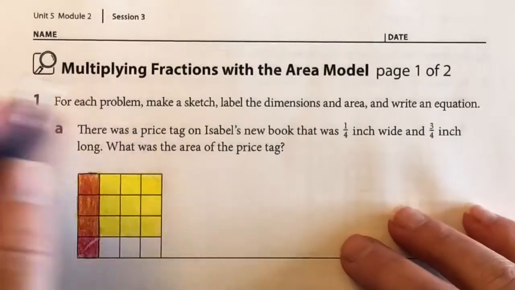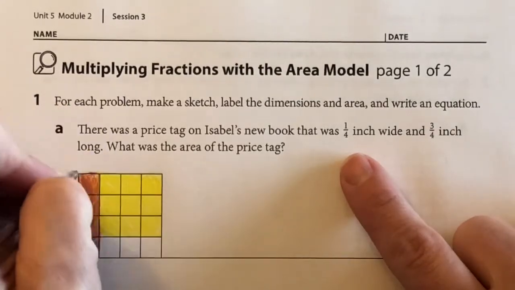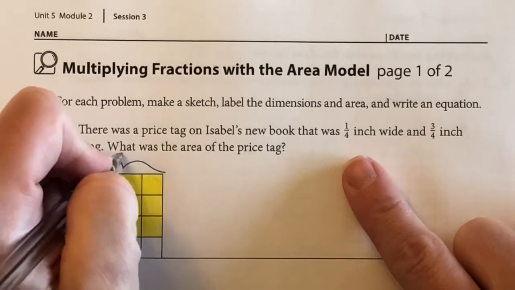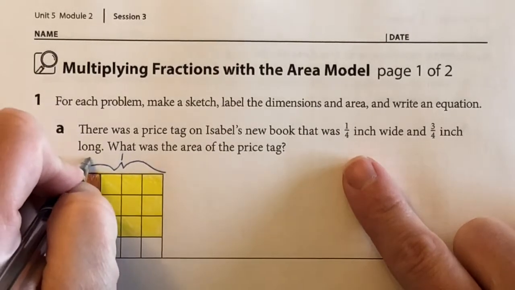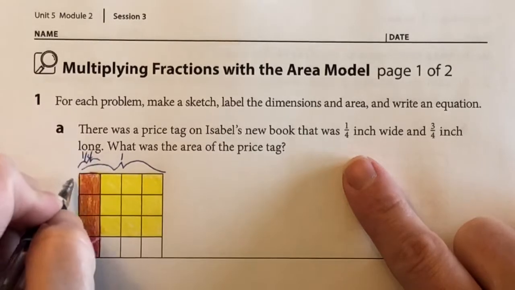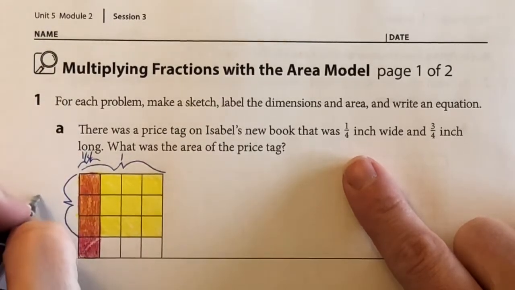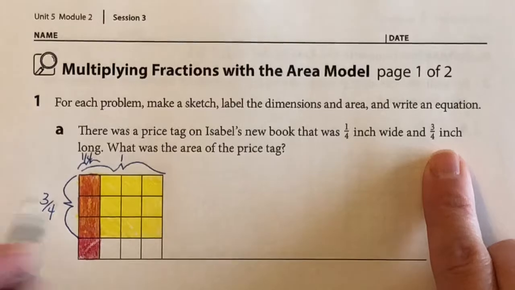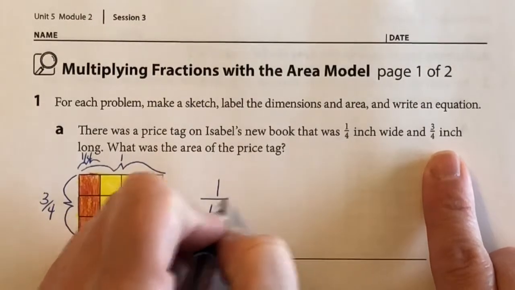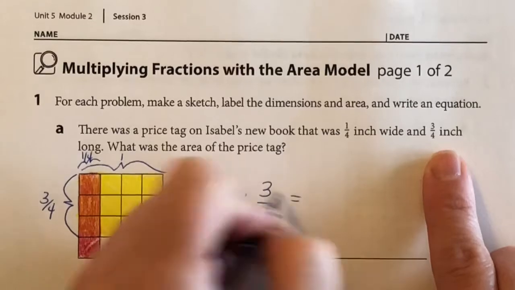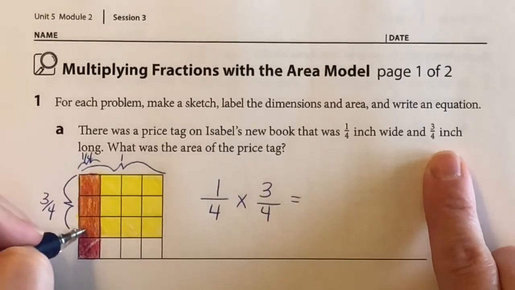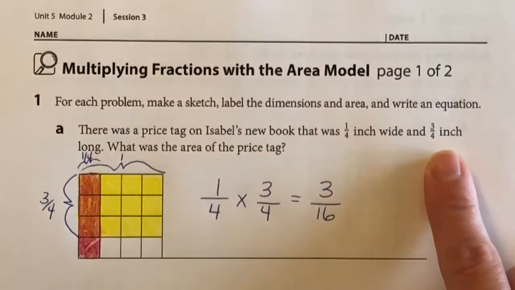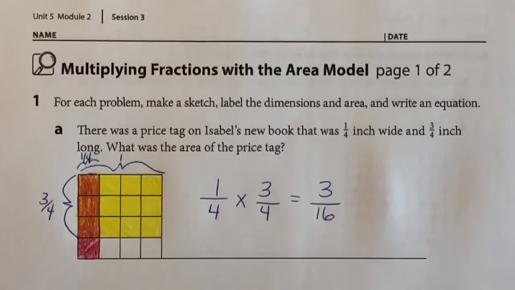So when I label this right here, it is all total 1, right? But this section right here is 1/4. This right here is 3/4. And then therefore, and this is technically a real inch, therefore if I write it out, it's 1/4 times 3/4 equals my total right here, which is 1, 2, 3 again, out of 16 total. So it's 3/16. And that is the area.